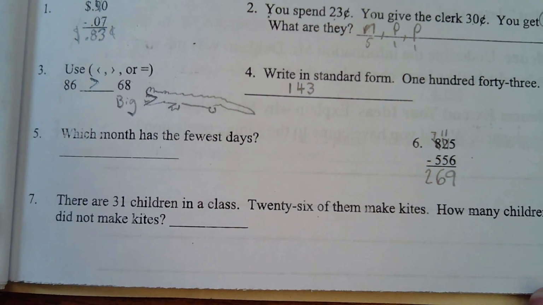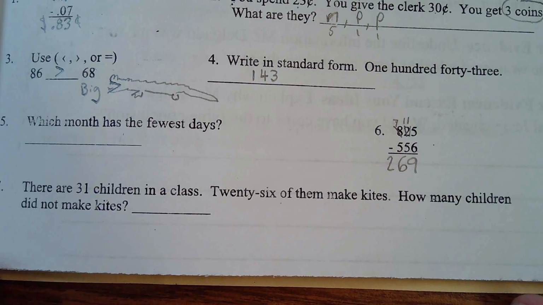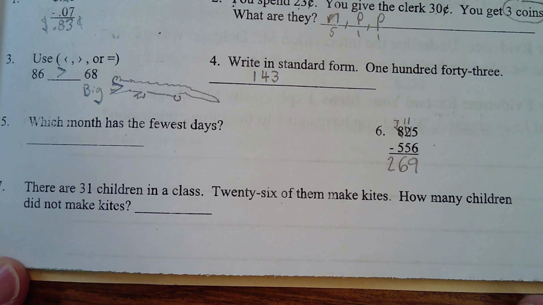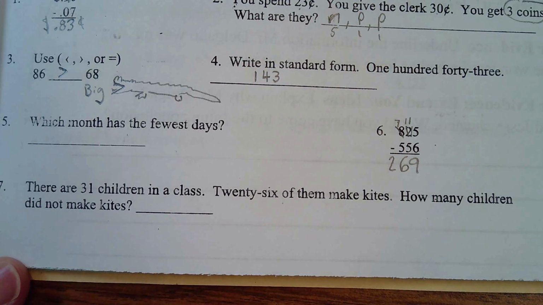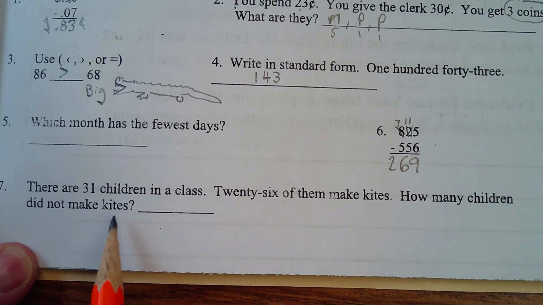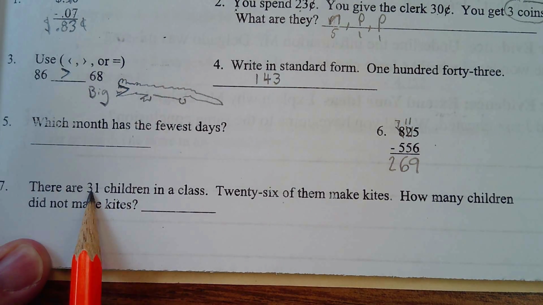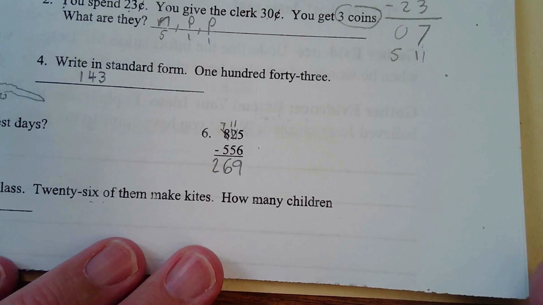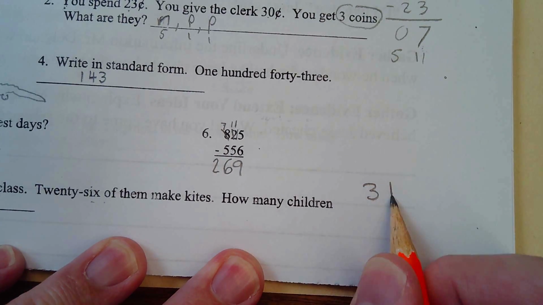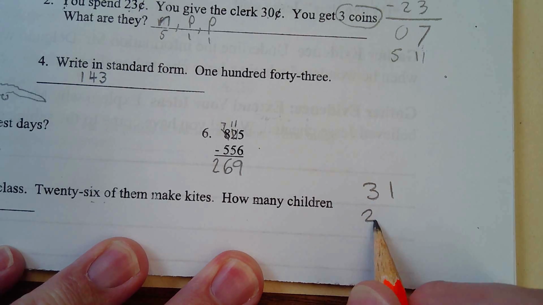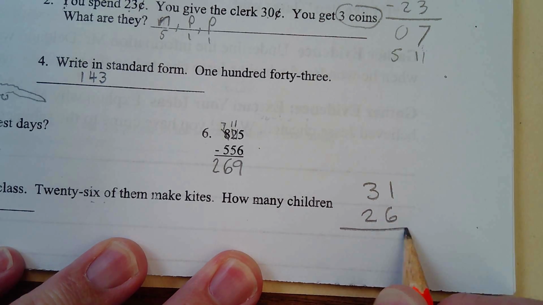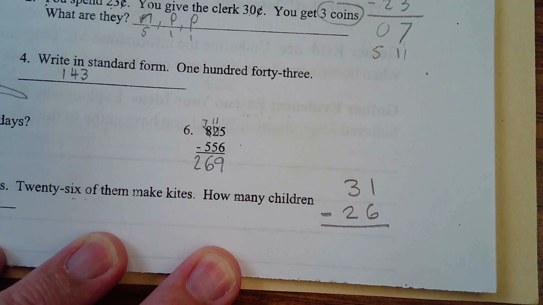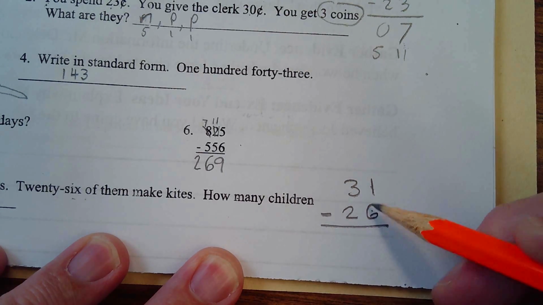I'll come back out slightly. We have 31 children in a class. 26 of them make kites. How many children did not make kites? So we're comparing, right? We had 31 kids in class, 26 made kites. How many did not make kites? Let's just subtract. 31 kids total. 26 made kites. Whatever's left over didn't make kites. 1 take away 6, no can do.